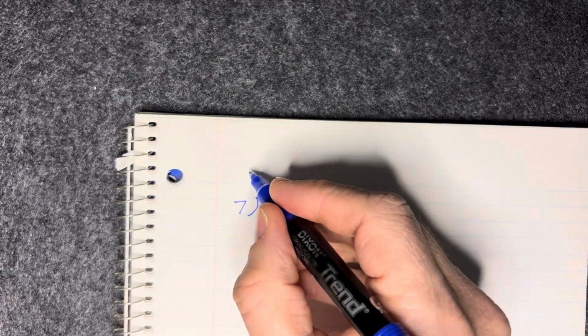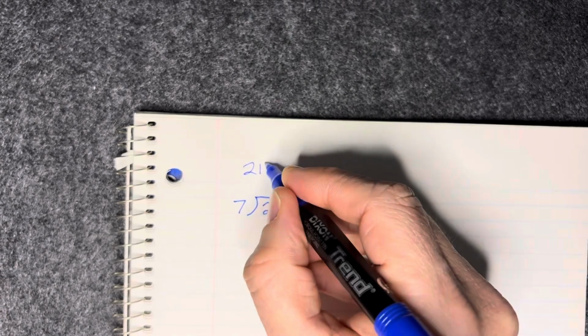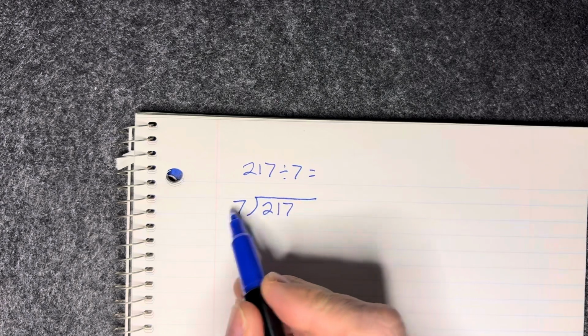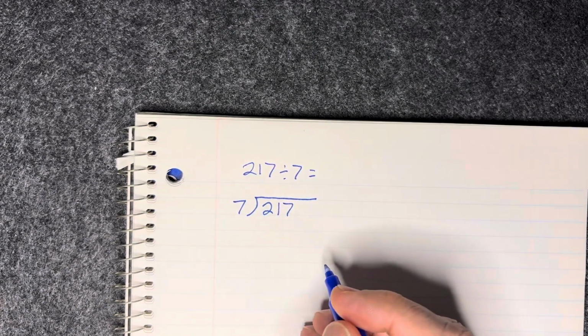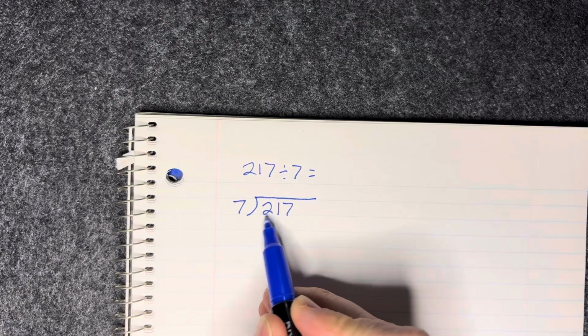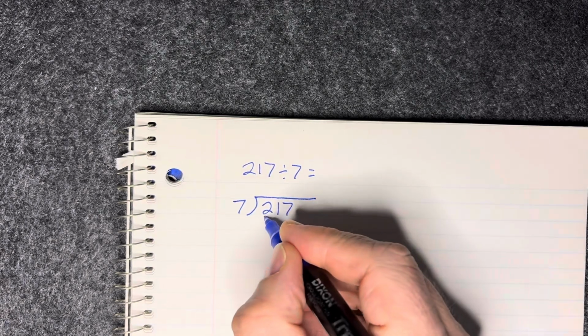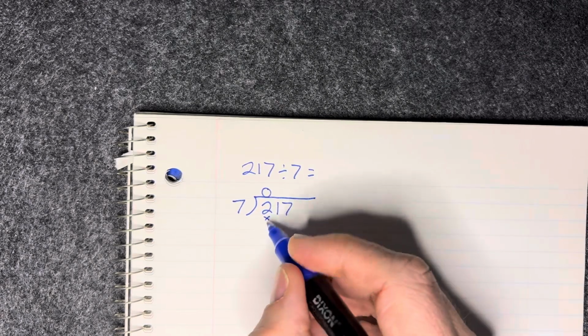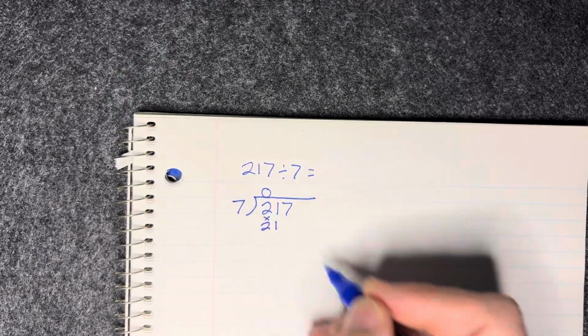This question is written as 217 divided by 7, so you have to make sure that you lay it out the proper way. With long division, 7 does not go into 2. So you would put a 0, and you'd bring this down. Now you're looking at 21.